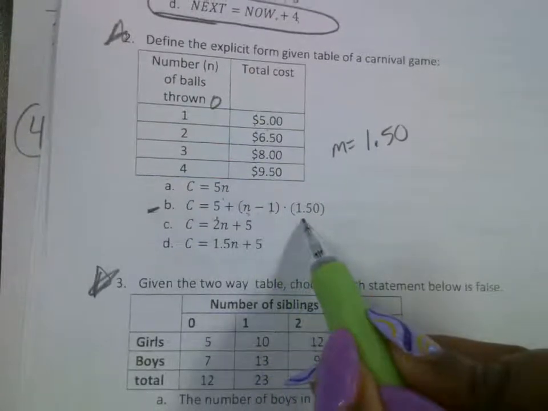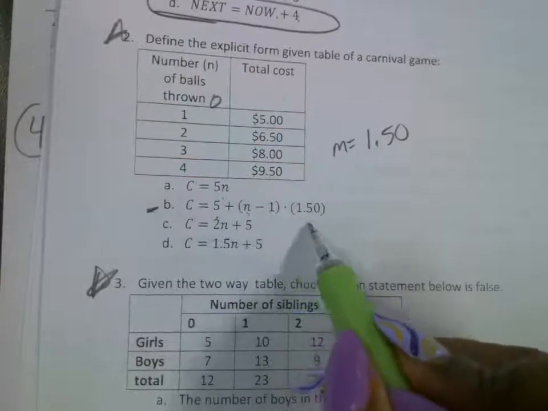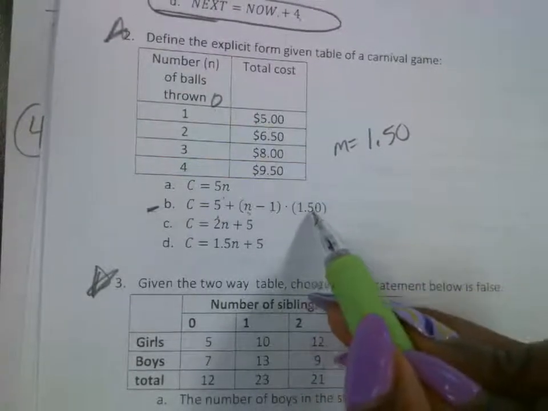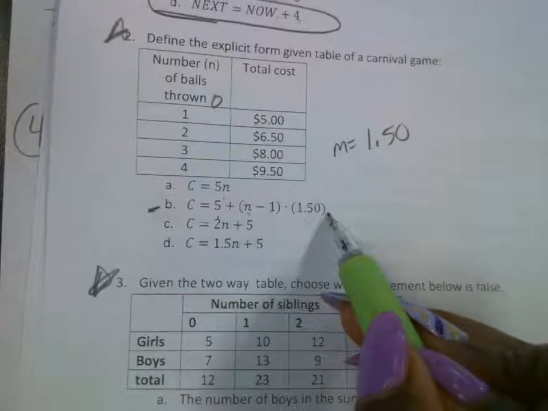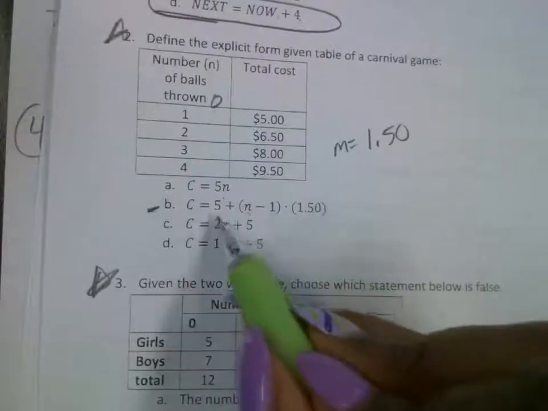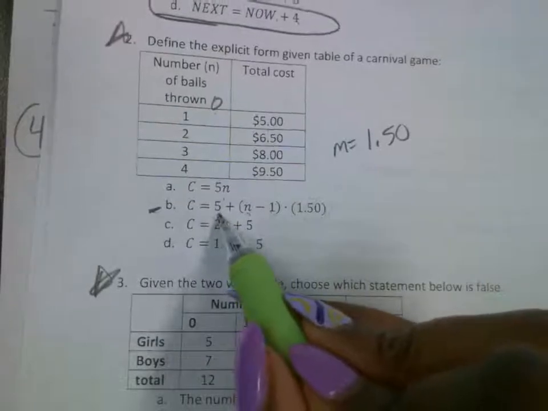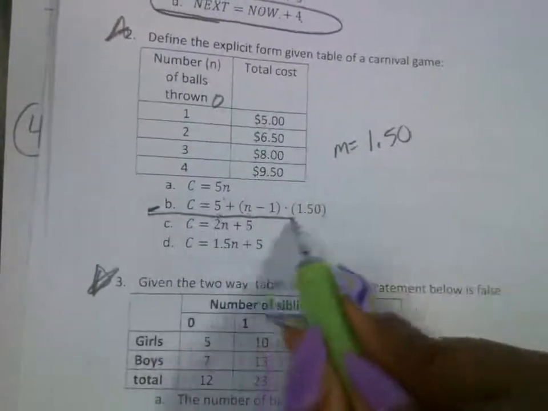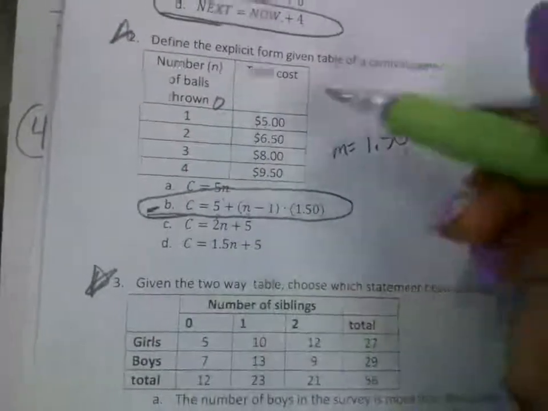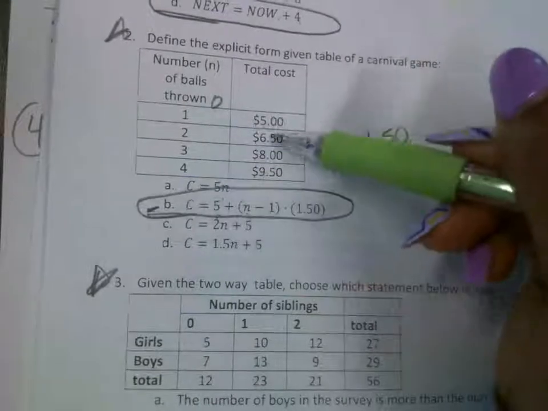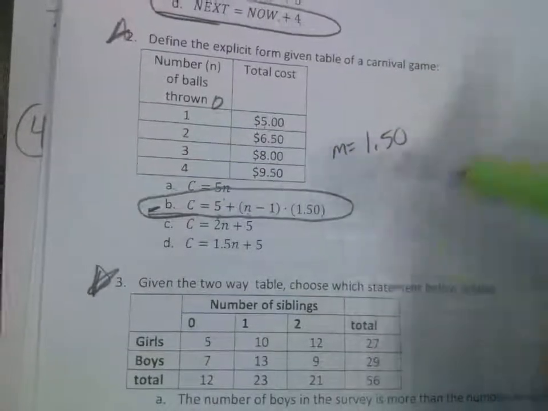And you multiply that times the 150, which is the slope. So instead of putting 150 in, they put n minus 1. They put 150 times n minus 1 plus the 5, because they started off with the first number instead of starting off with the zero number. So this is the actual answer. And you can plug in any of these n values and your c should equal these. That's another way to check it.